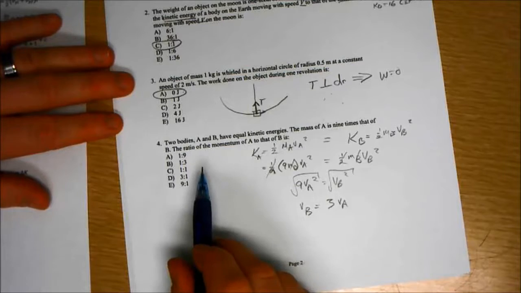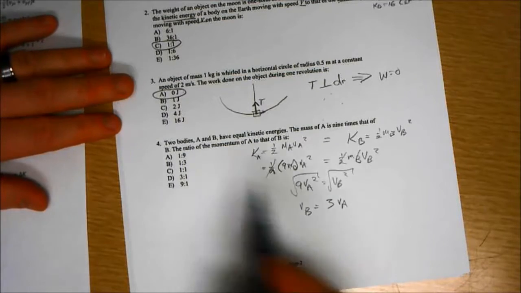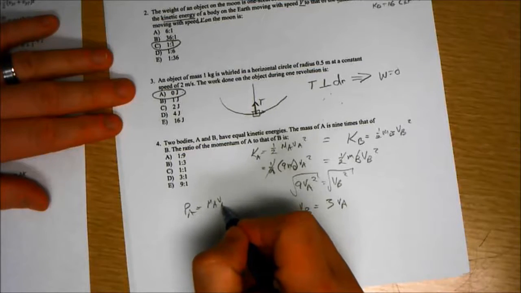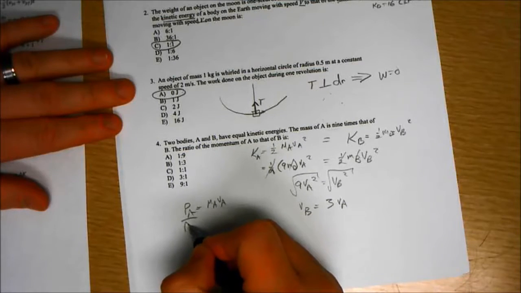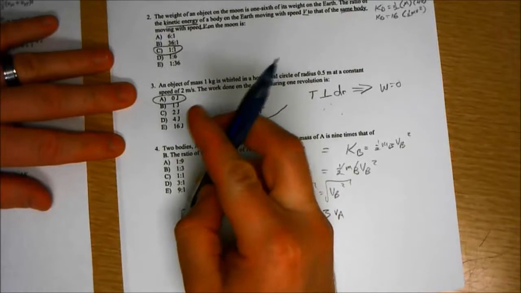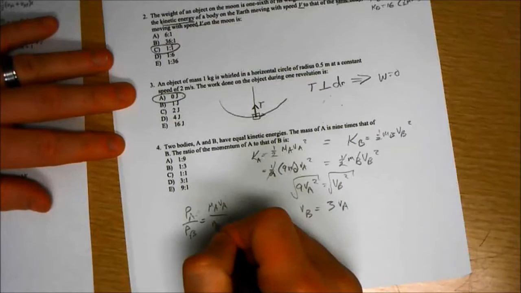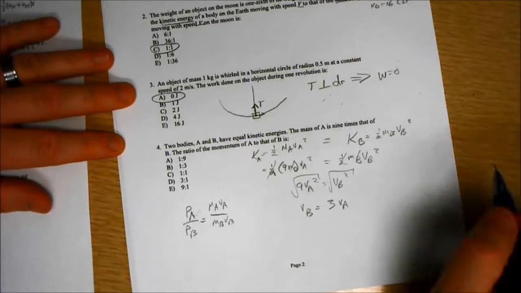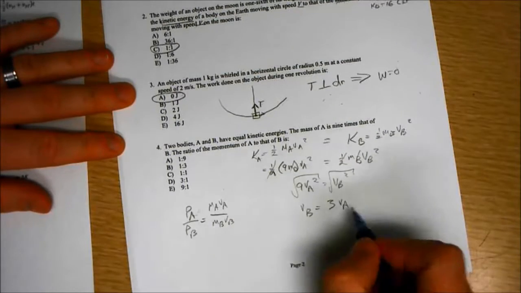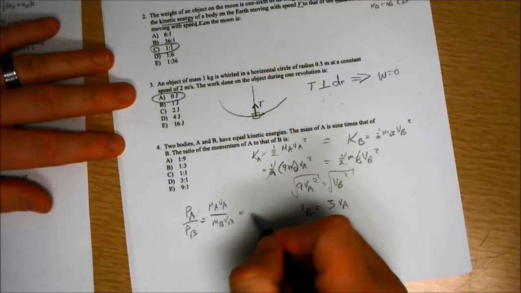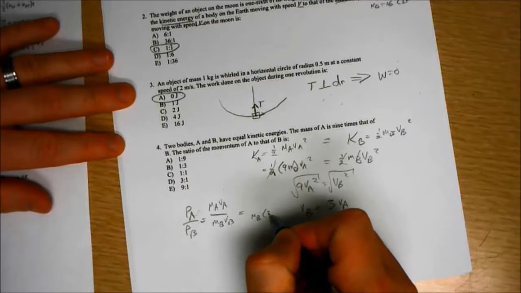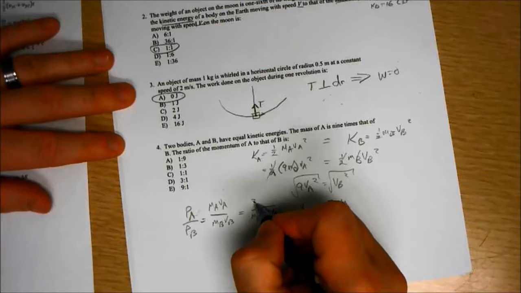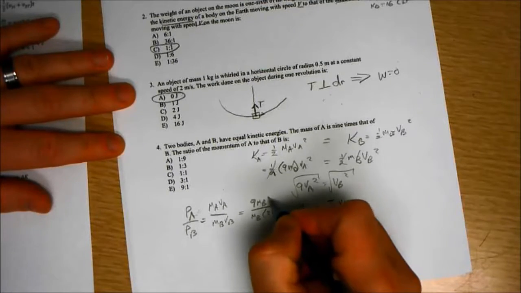Okay, so the ratio of the momentum of A to B is momentum of A, MA VA, over momentum of B, MB VB. We know VB equals 3VA, and we know MA is 9MB.